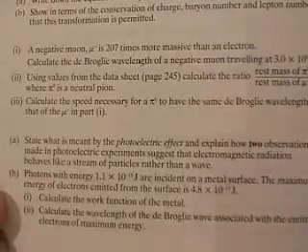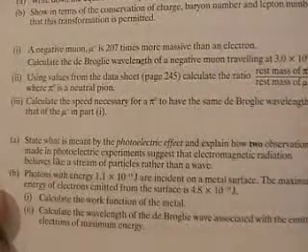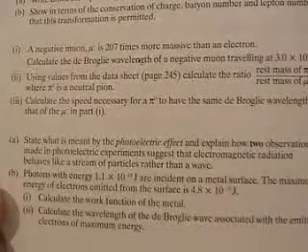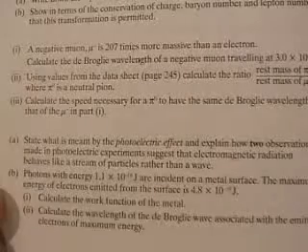Question 4 is about the de Broglie wavelength. It's got calculations in. Well, I don't want to do the exact calculations, I want you to do them for yourself. So instead, I've got a slightly changed version of question 4 where it's got different numbers in.